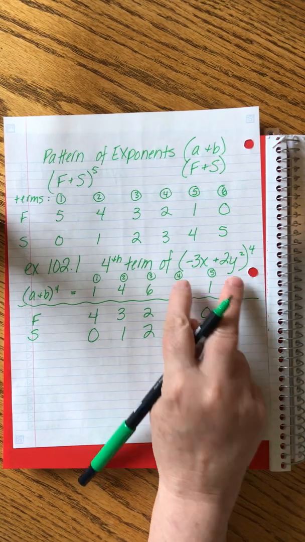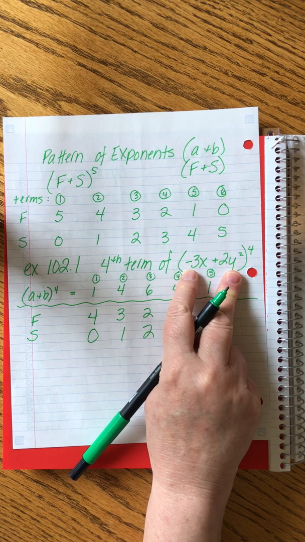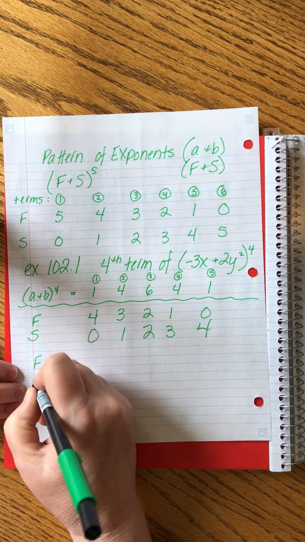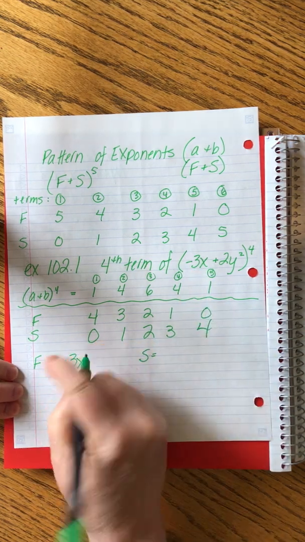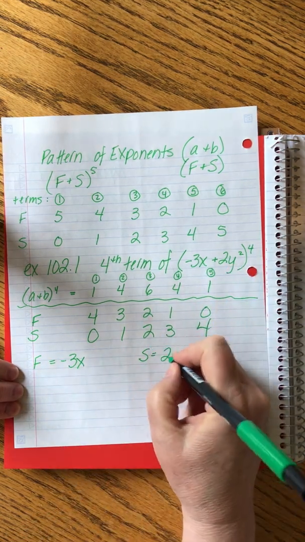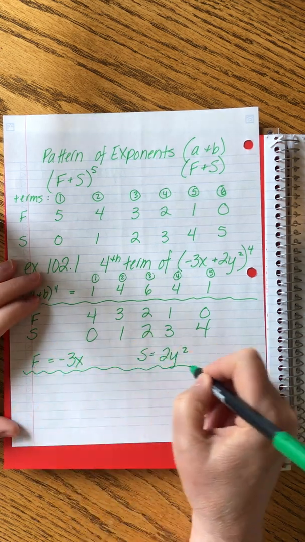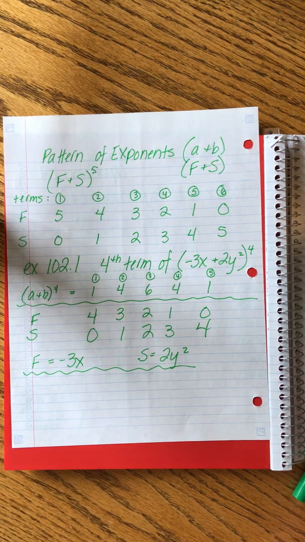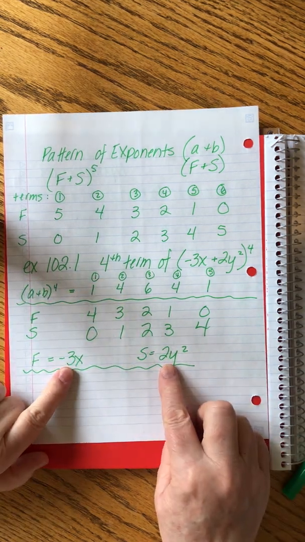The biggest problem now is how to consolidate all this information because these terms are so creepy. So here's what we're going to do. We're going to define f and s as minus 3x is our first term and 2y squared is our second term. Now we're going to keep this information to the side, and we're going to start recreating that fourth term that we're looking for by using just f and s, and then at the very end we'll plug back in these values. We don't want to work with this cumbersome mess.